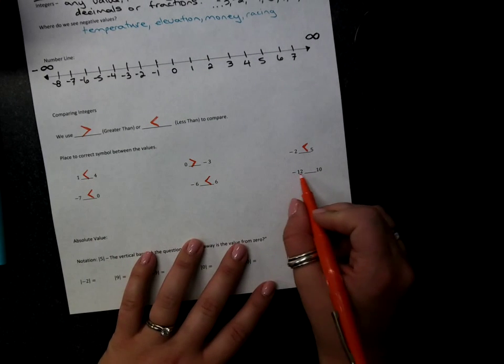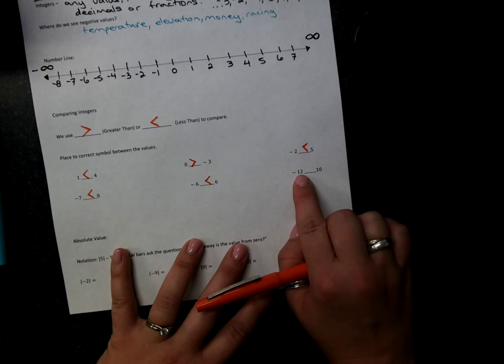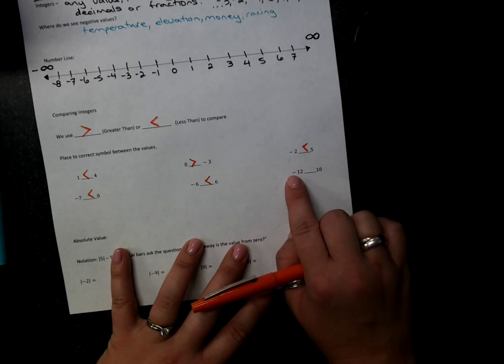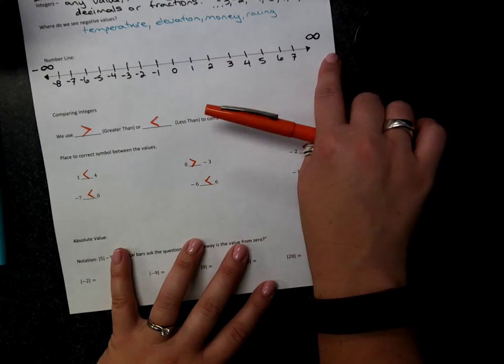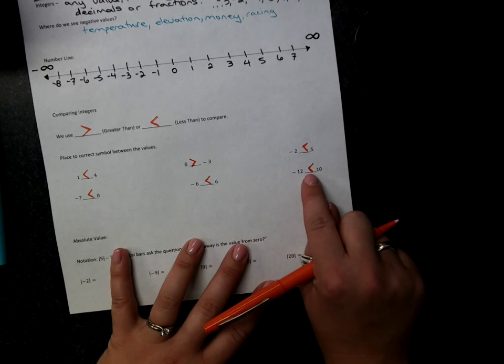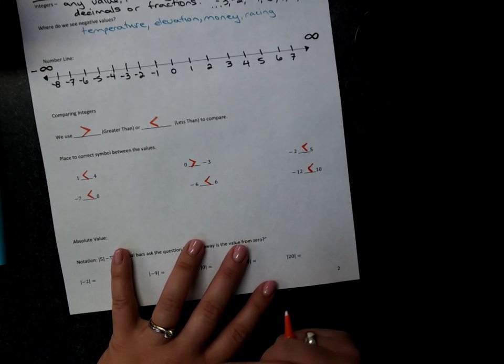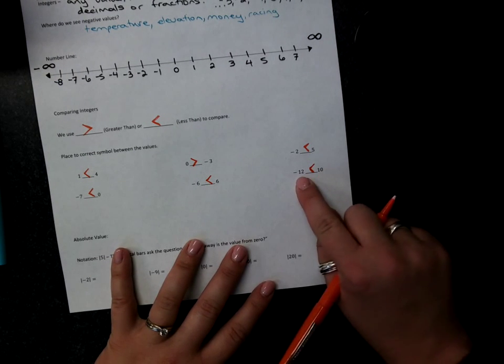And finally, -12 and +10. Even though 12 itself is a bigger number, because it's negative, it's way down on the number line, and any positive number will always be bigger. So we open our symbol towards the bigger number. -12 is less than +10. Again, if you think in terms of money, I'd rather have +$10 than -$12.